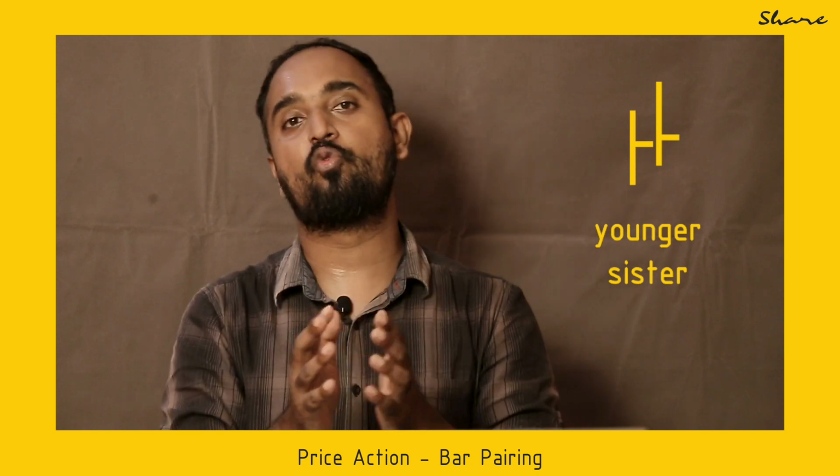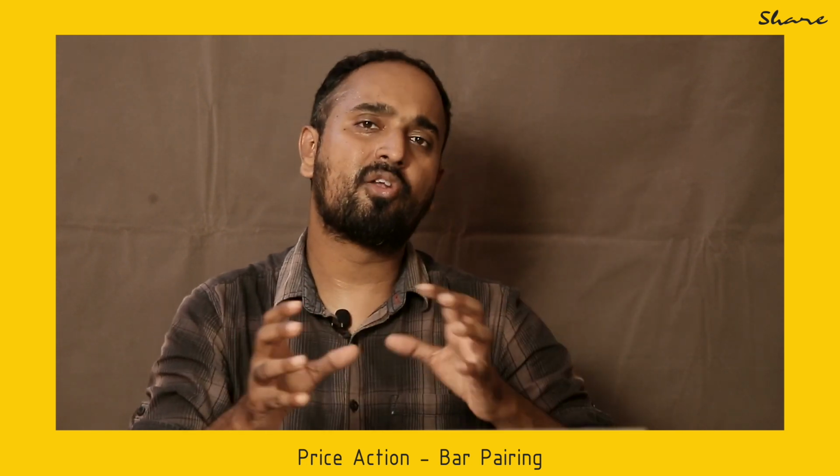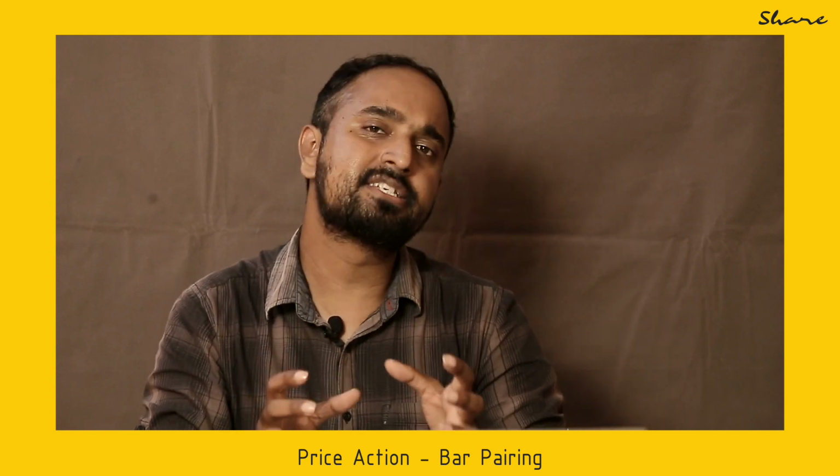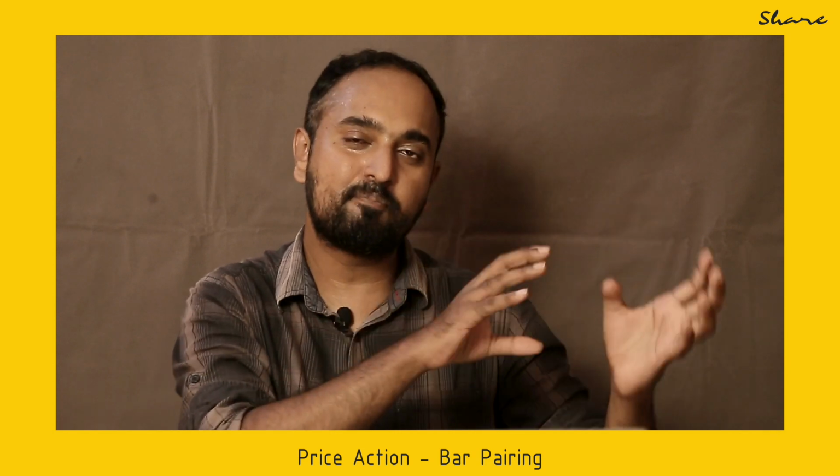So we can see there can be a bullish reversal after this candle, but yes, this is a little confusing candle. So what these ten price action bar pairings tell us is how we can interpret the price story.